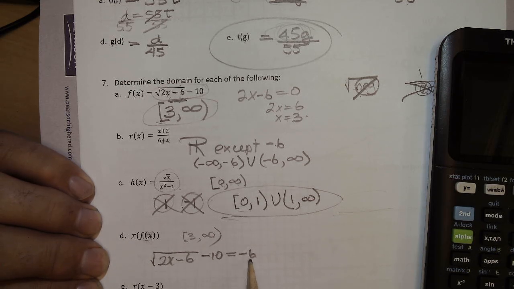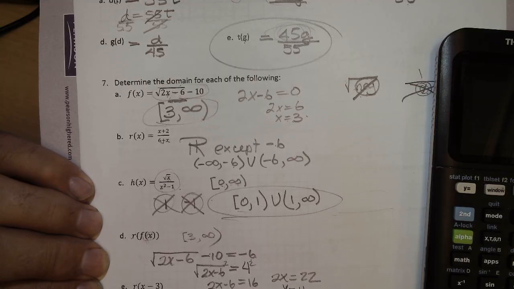So if you add 10 to both sides, you get 4 equals the square root of 2x minus 6. To get rid of a square root, we square. So we get 2x minus 6 equals 16. Add 6 to both sides, and we get 2x equals 22. Divide by 2, and x equals 11. 11 times 2 is 22, minus 6 is 16, square root of 16 is 4, minus 10 is negative 6.